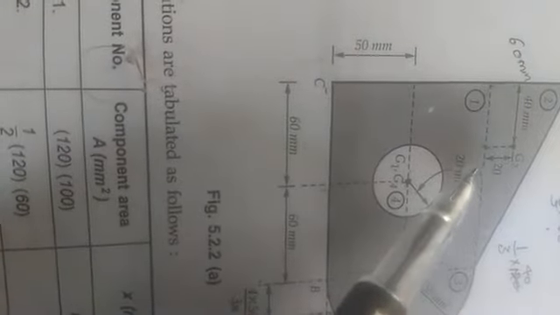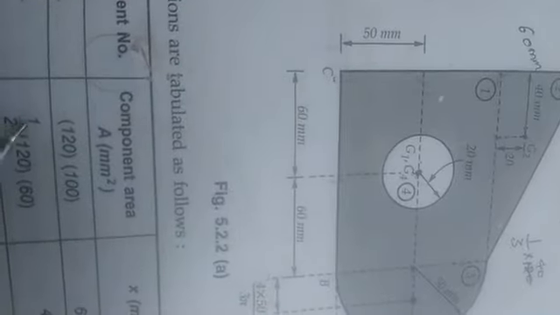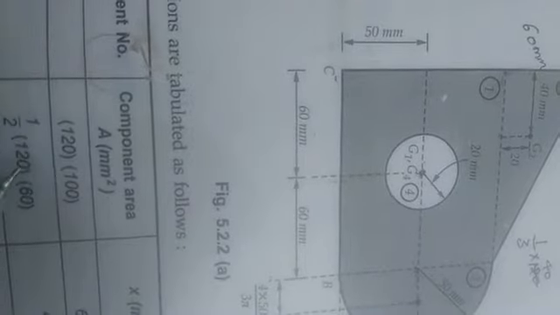Okay, 60 mm is the height, it is given. So it will be a right angle triangle. The area of a right angle triangle is equal to half into base into height. Base is 120, height is 60. So that's why the area is half into base into height.